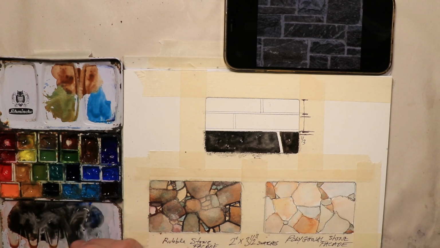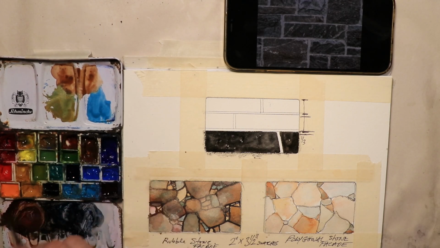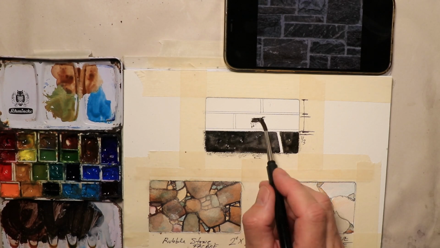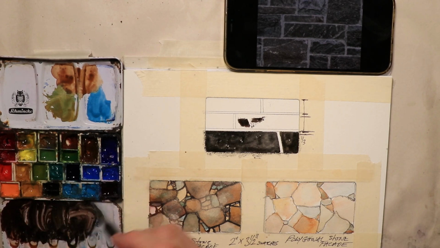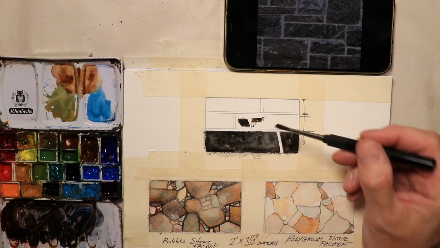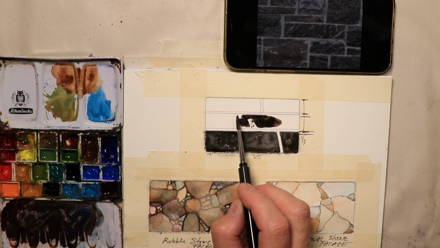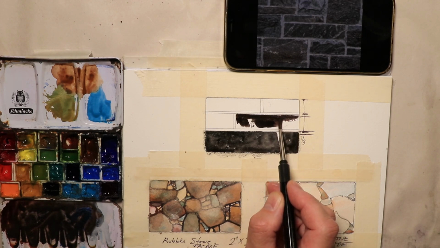And we'll mix up some more. I might use a little extra water here. Not too much water, but a little bit extra so we can cover this area.